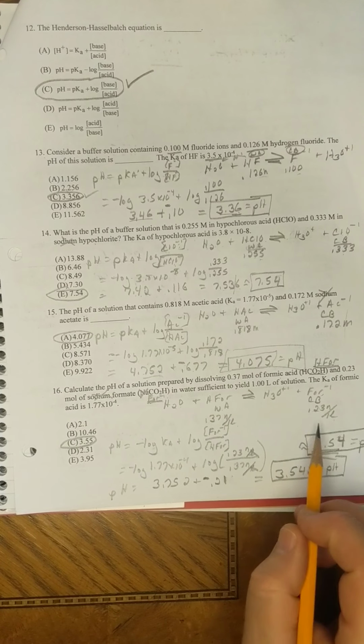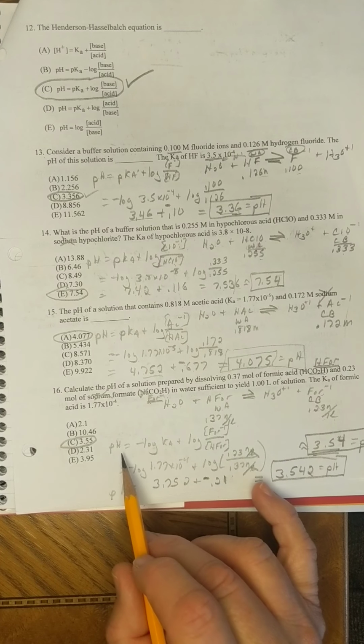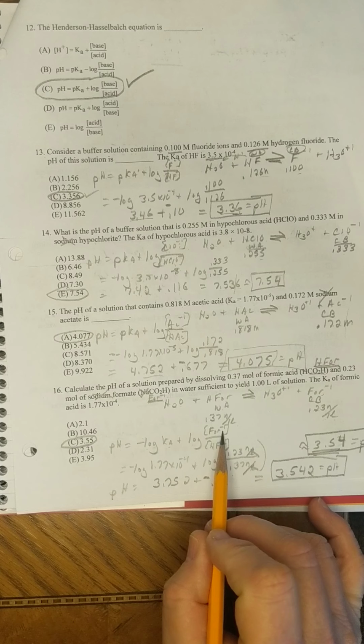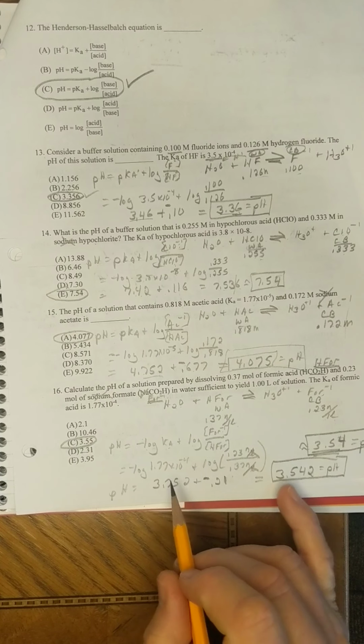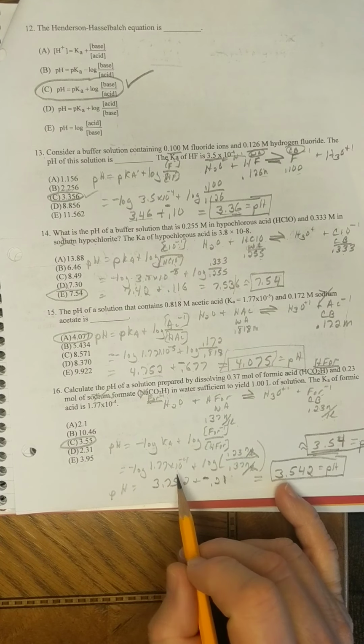I'm going to leave it like that to show you something that happens in buffers. pH equals negative log of your Ka plus the log of the concentration of formate over HFOR. Okay. Negative log of 1.77 times 10 to the negative 4th is 3.752.